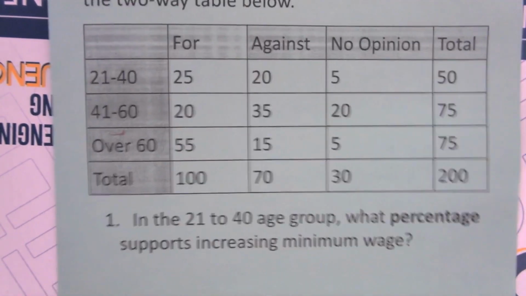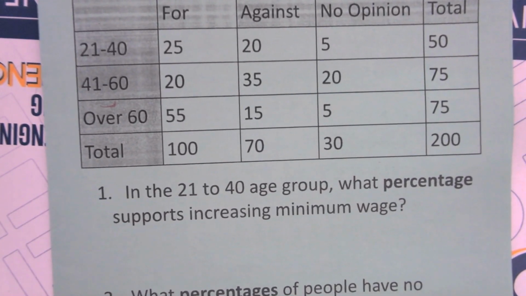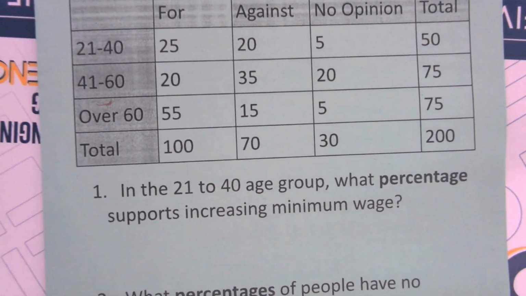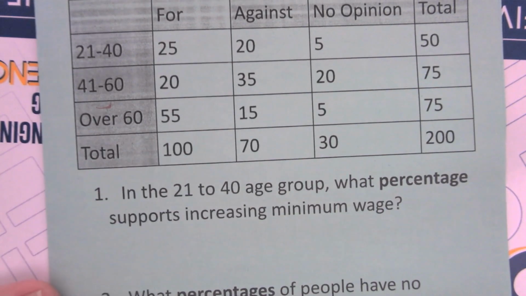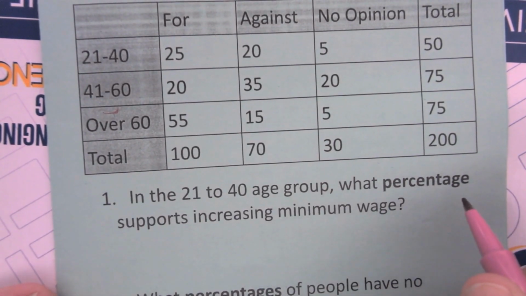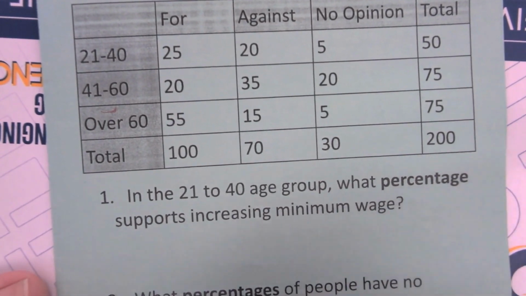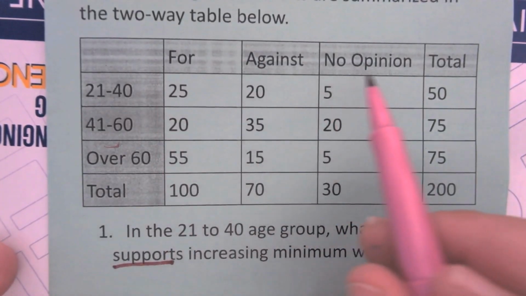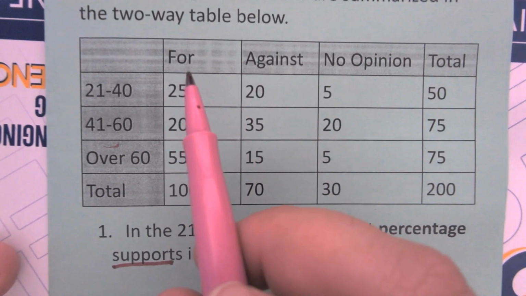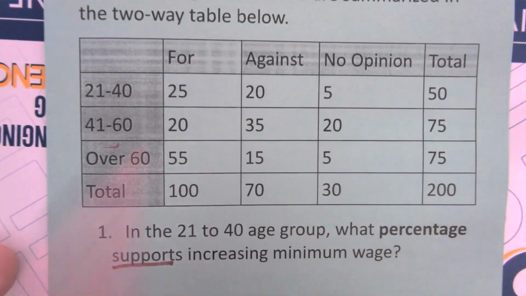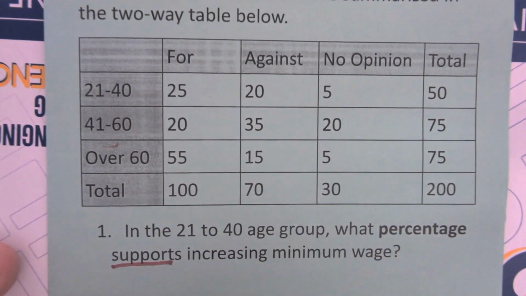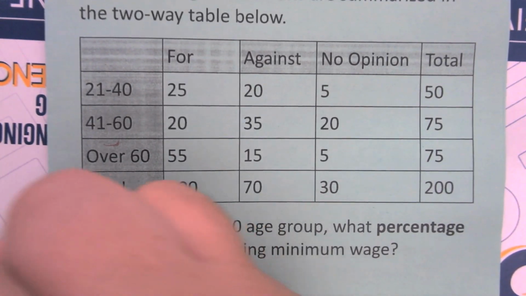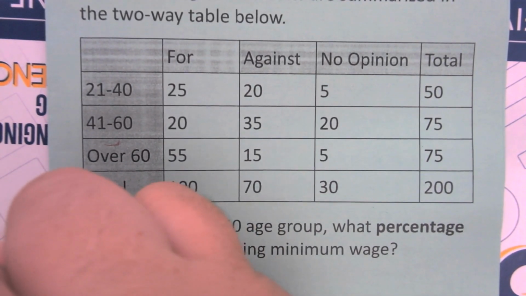In the 21 to 40 age group, what percentage supports increasing minimum wage? So first, it's asking percentage, which means I need to give my answer as a percent. Second, it uses the word support. So I don't see support up here, so we have to think of what does that mean. So support would mean that they're for increasing the minimum wage. So this means I'm looking for the word for.